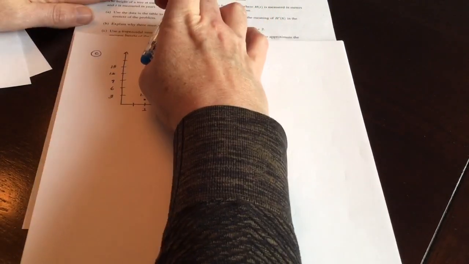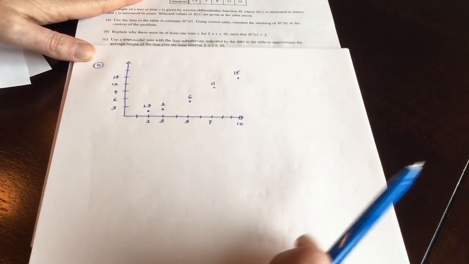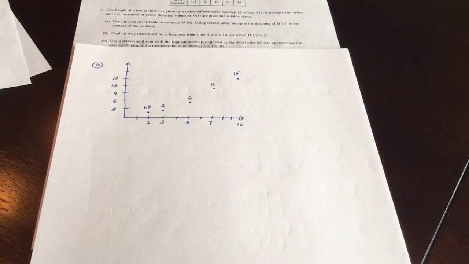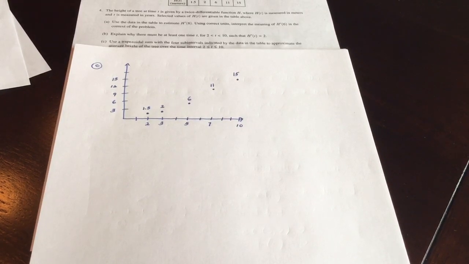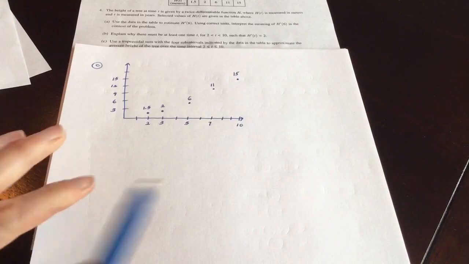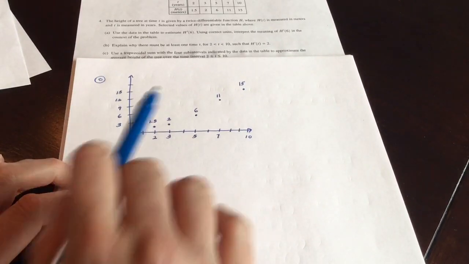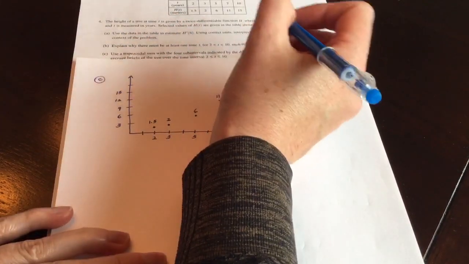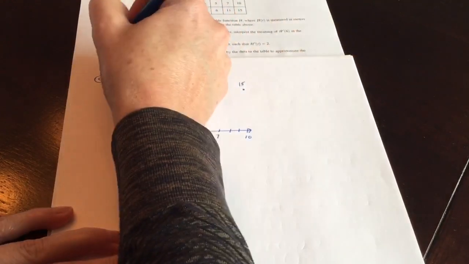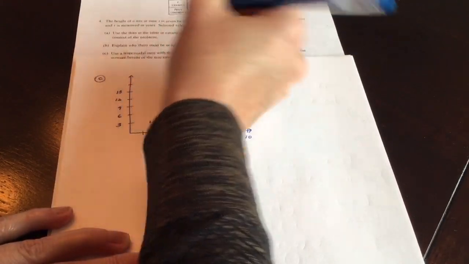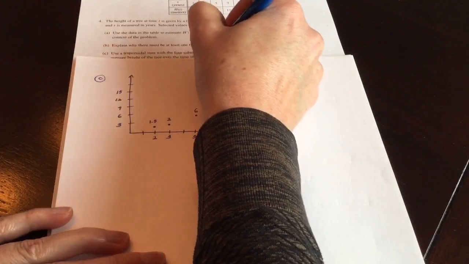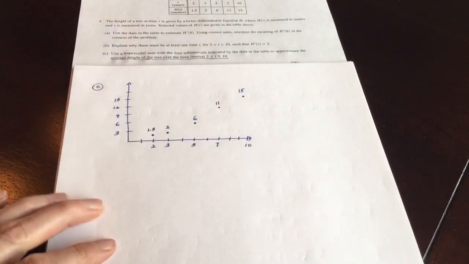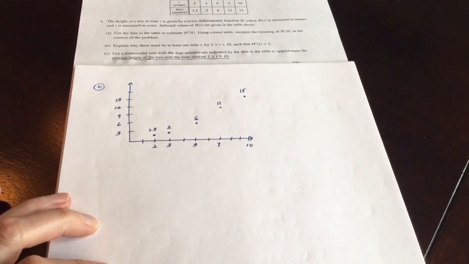Okay. Part C says use the trapezoidal sum with the four subintervals indicated by the data in the table to approximate the average height of the tree over the time interval from 2 to 10. So here's the picture again. And so let's get clear on what they're asking us for. First of all, they want us to approximate the average height of the tree over this interval from 2 to 10 there. So let's think about how do you find the average value of a function?